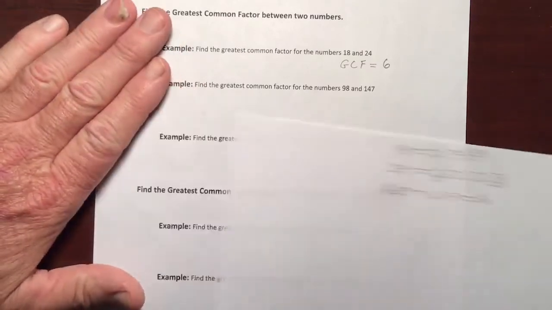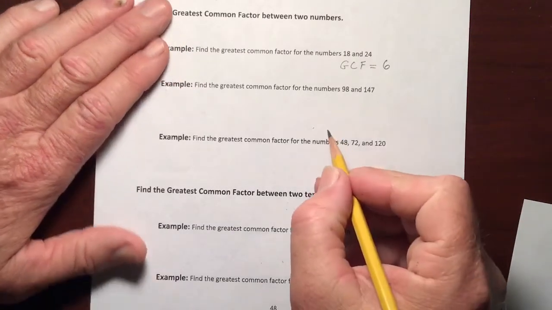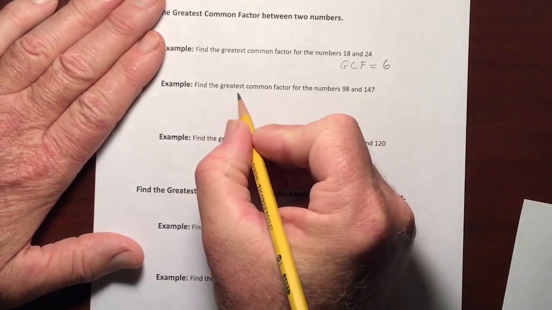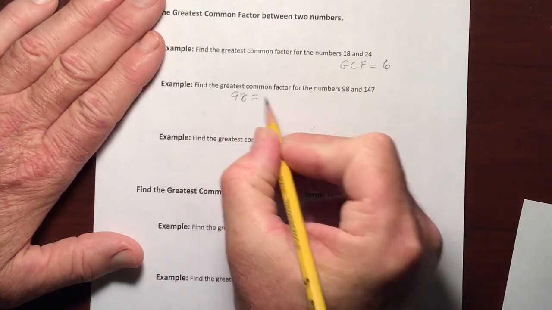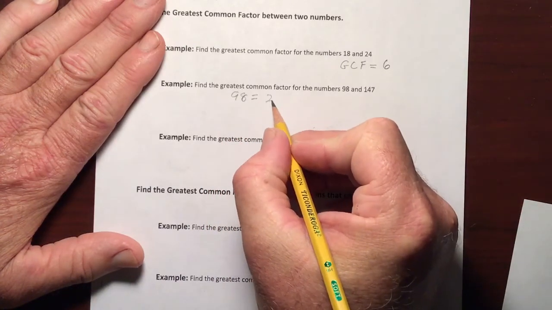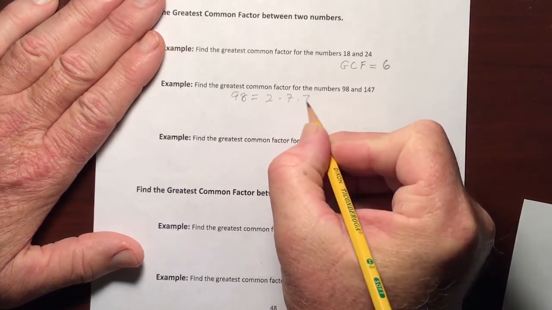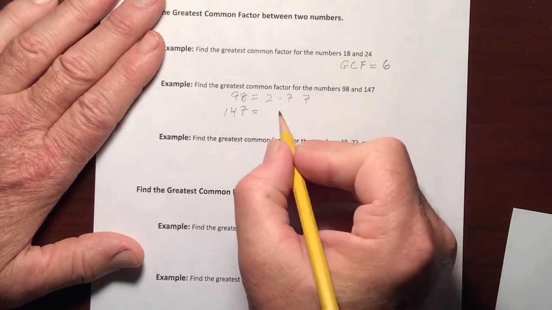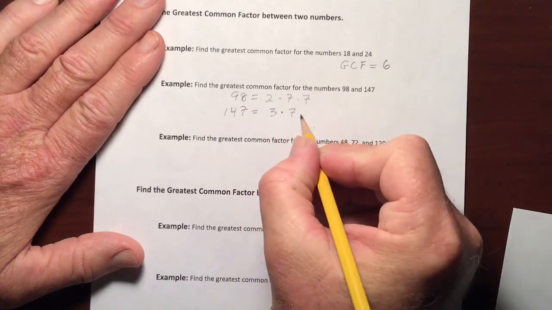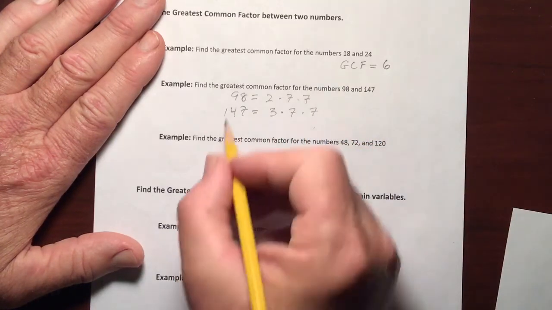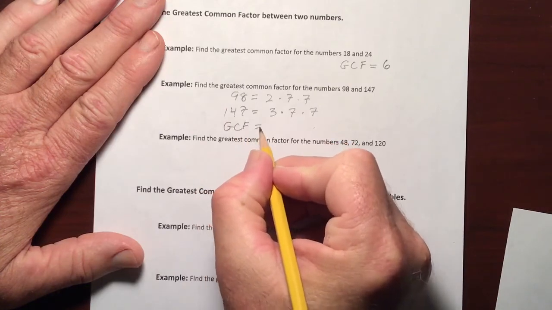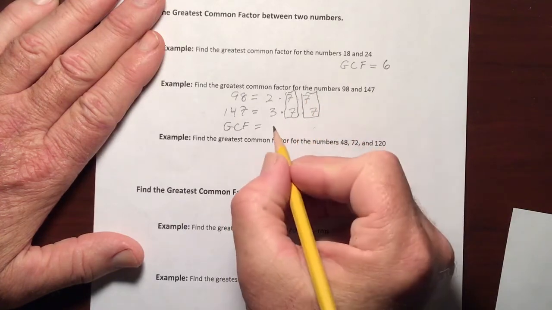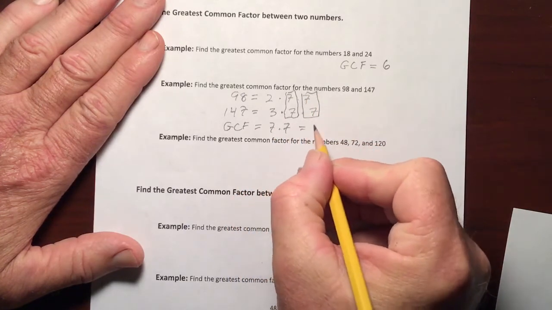But if you didn't know that, you could prime factor 98, which is 2 times 7 times 7, and 147 is 3 times 7 times 7. So your GCF here is what they share in common: 7 times 7, which gives you 49.